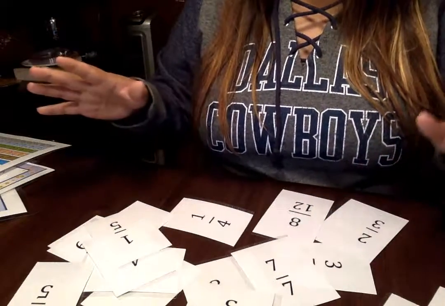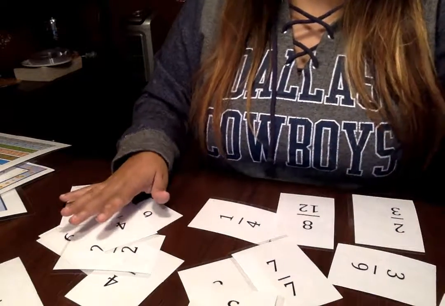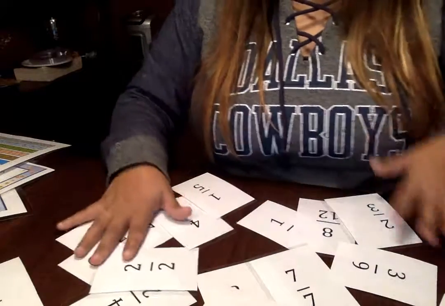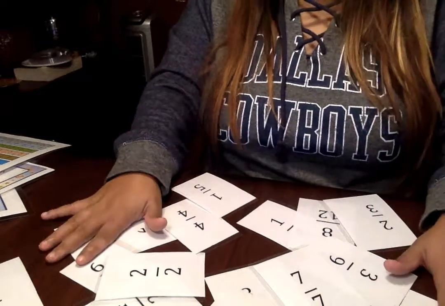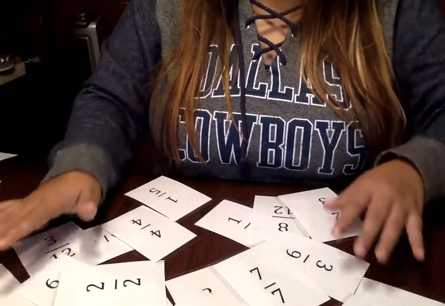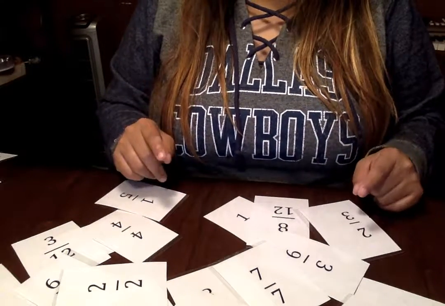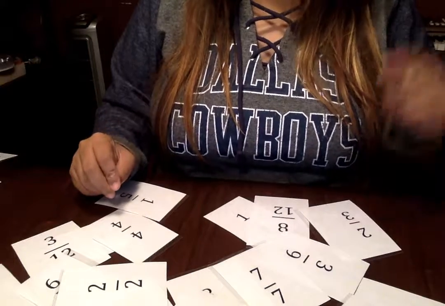The teacher will first start the game off by putting these fractions in between the two players, and then the teacher will say go, and the students will begin to look for two different fractions that are equivalent to each other. So that's the first step.